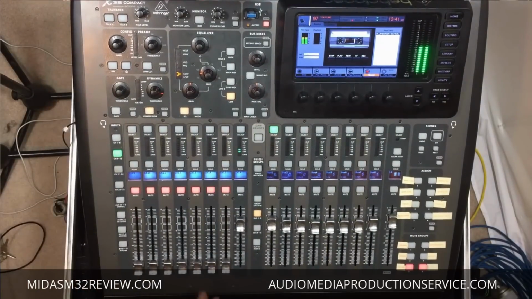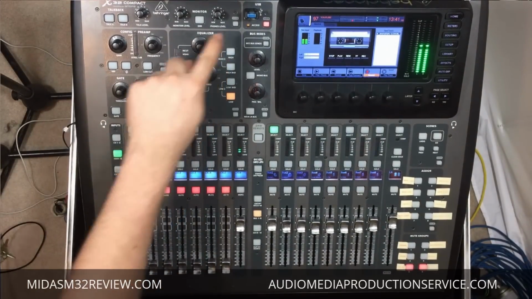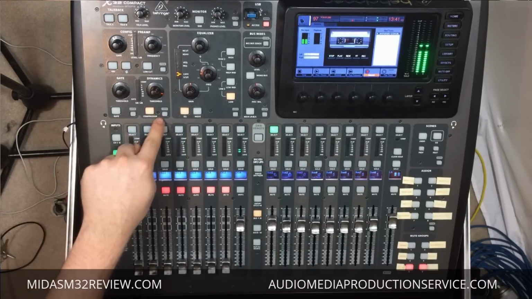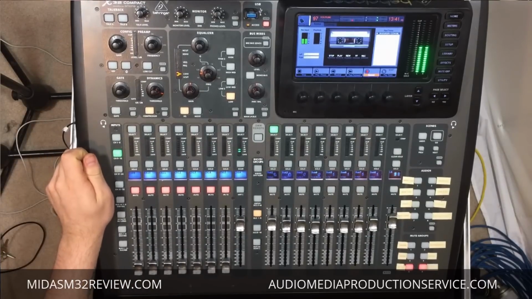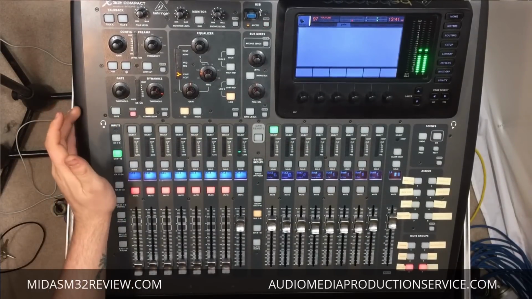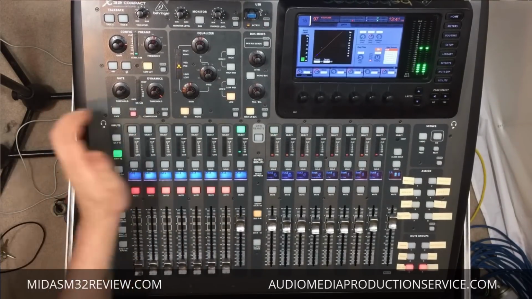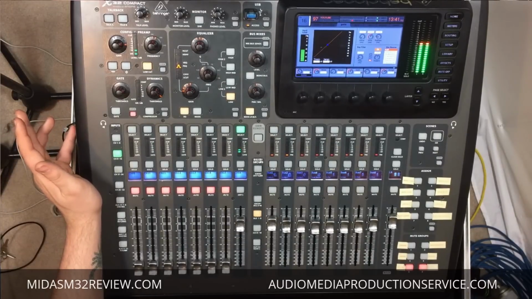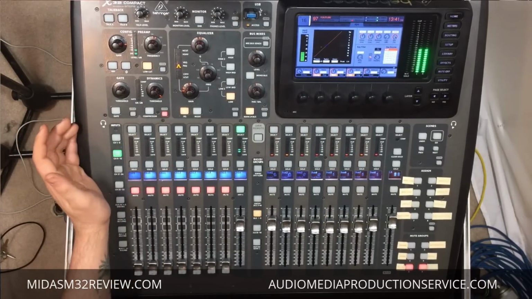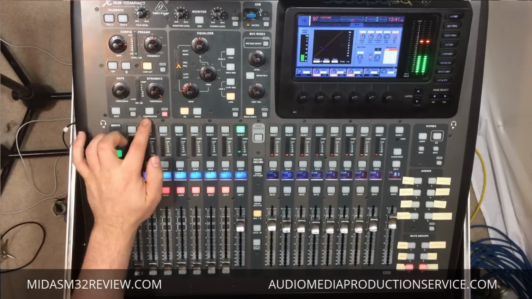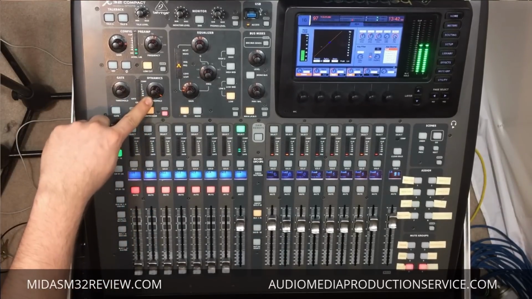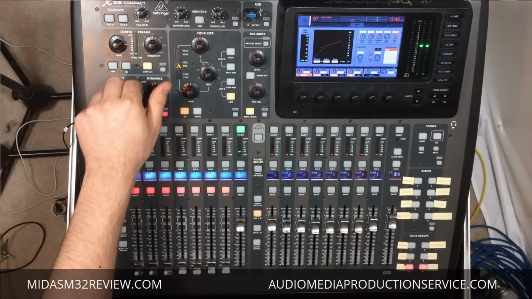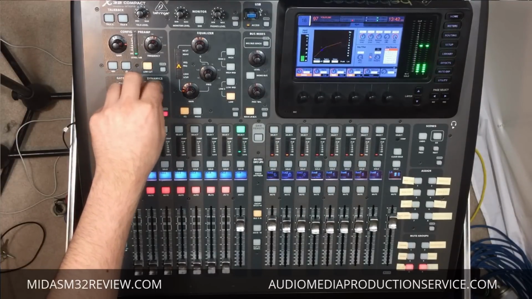On this console, there is a view button under every section of the console. So if you need to see that section to get more in depth with the parameters, you just simply hit the view button by what section you want to look at. Like right now, I'm looking at the gate on my vocal. Here's a compressor for my vocal. You can engage or disengage it by the compressor button, and then there's a threshold knob, quick access. Now you'll hear my voice getting compressed.